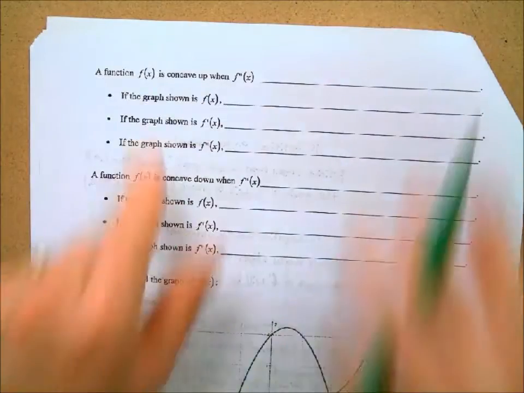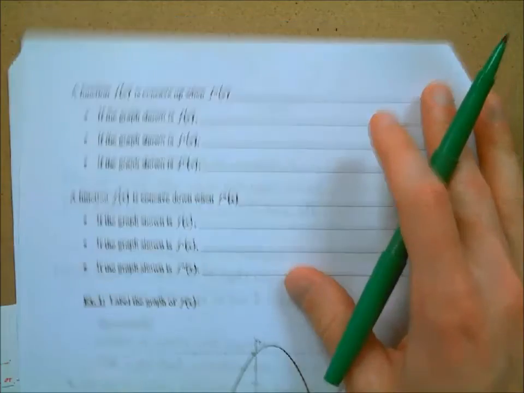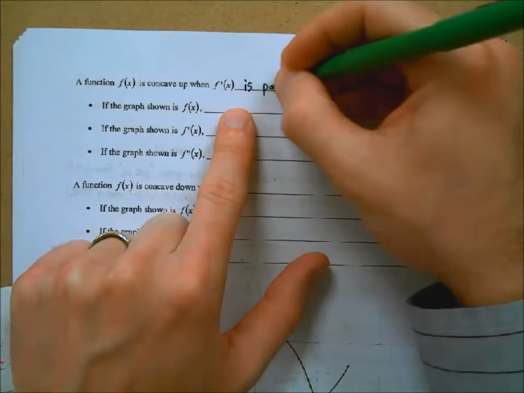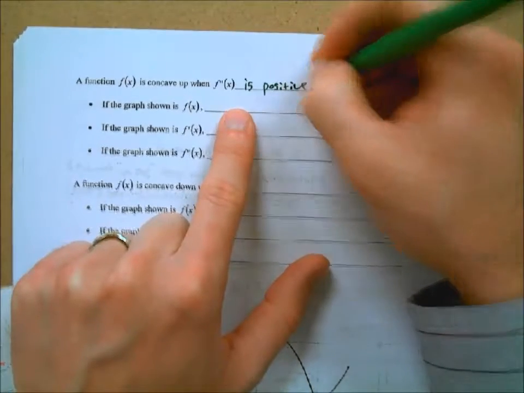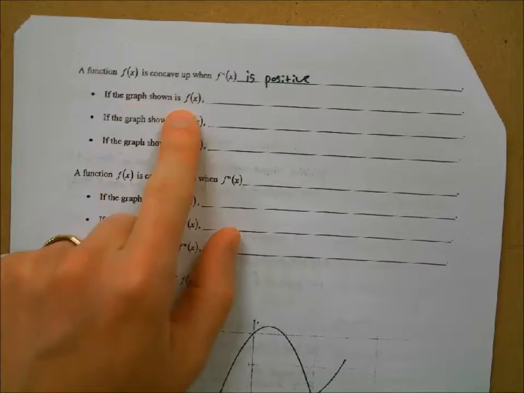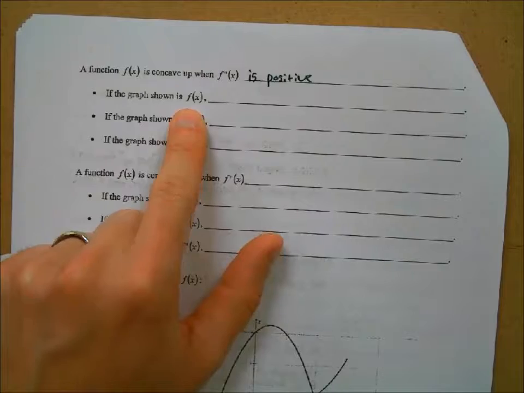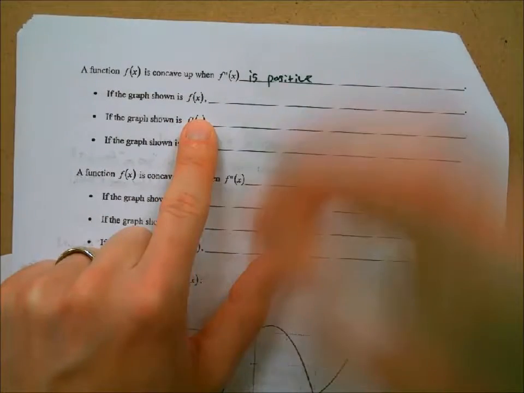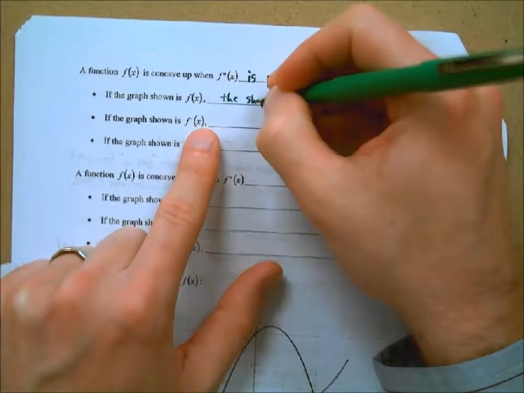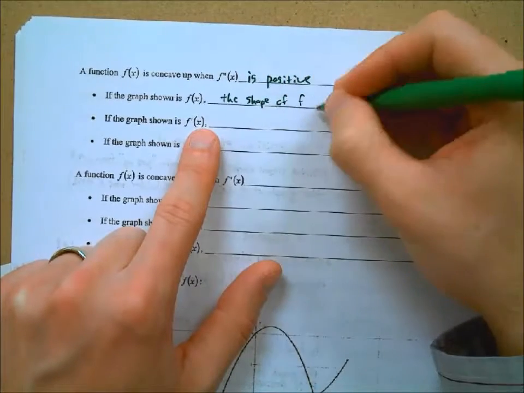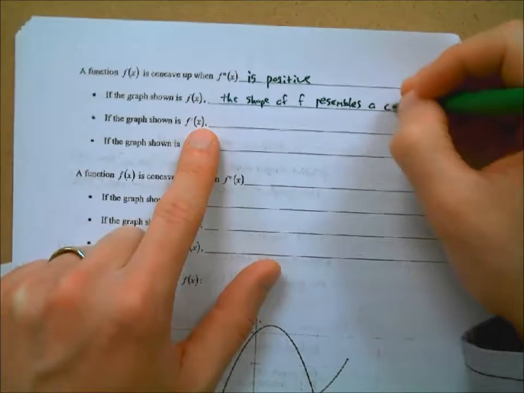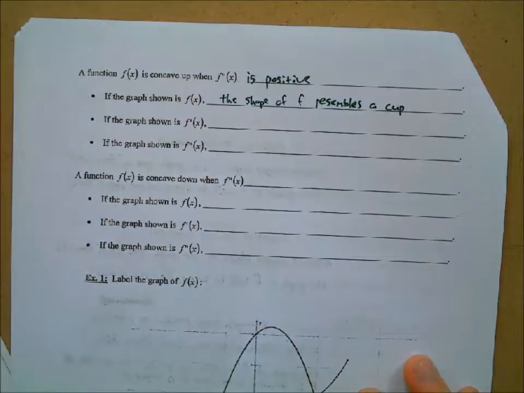Okay? A function f is concave up when f prime prime is positive. Okay. If the graph shown is f of x, what does concave up look like? A cup. Okay. Remember that there is no bearing, all right?